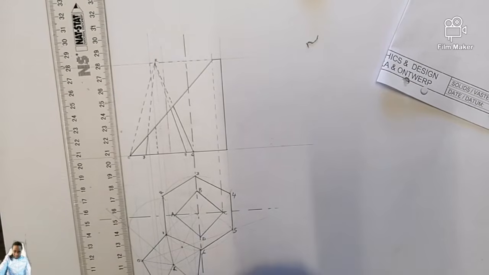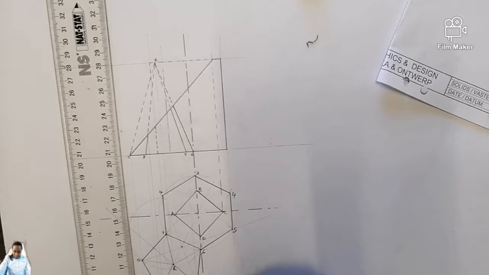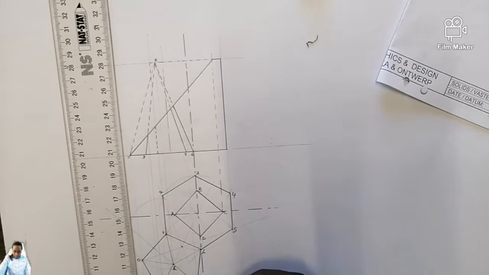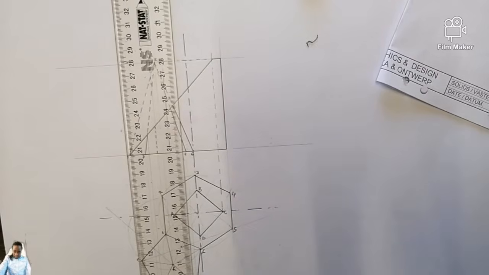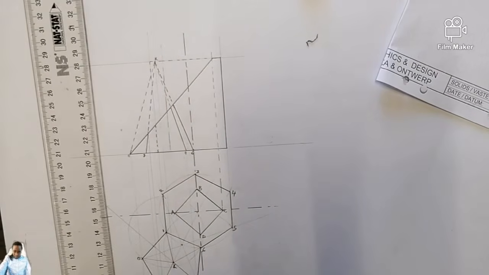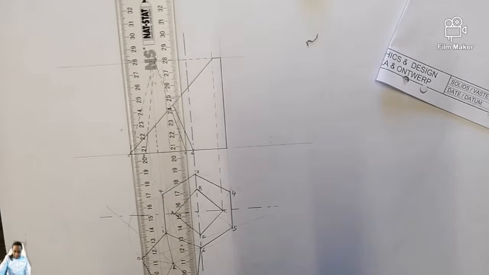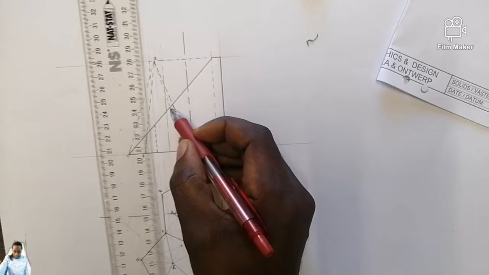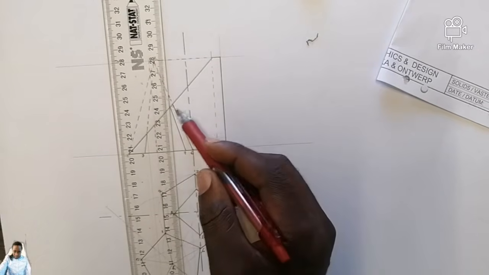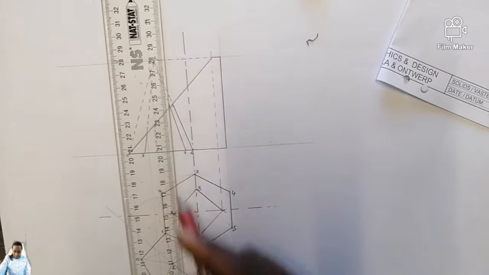Then from here, this one, which is... this was 0.8, we are going to go to 0.7. There is no other point there. It goes from here to the apex point. Once it touches the cutting plane, it's going to go vertically down. Construct it. There you go.